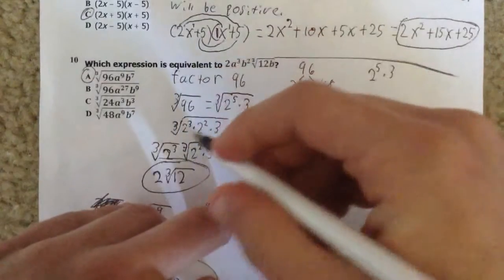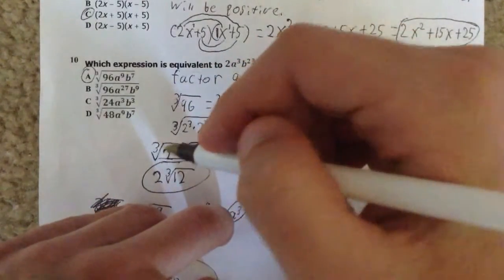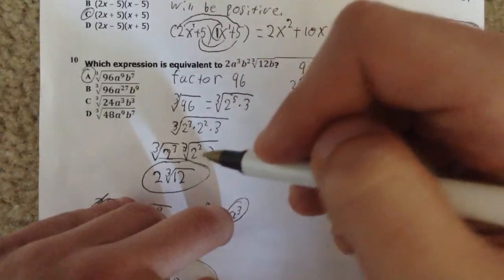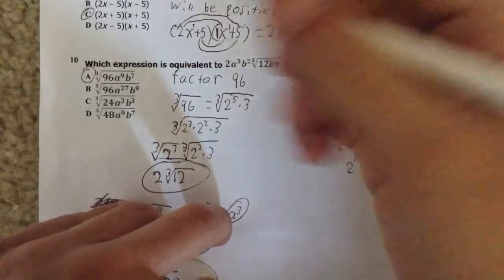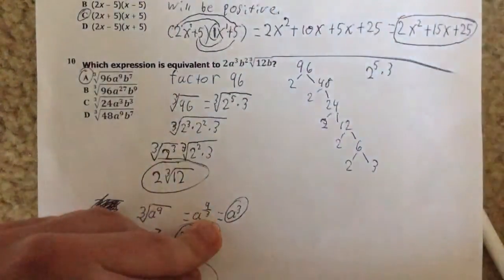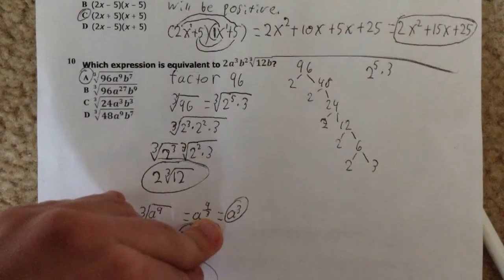If we take 2 to the power of 3 and put it in its own cube root, we now have the cube root of 2 to the power of 3 times the cube root of 2 to the power of 2 times 3. We can simplify this part. The cube root of 2 cubed equals just 2.